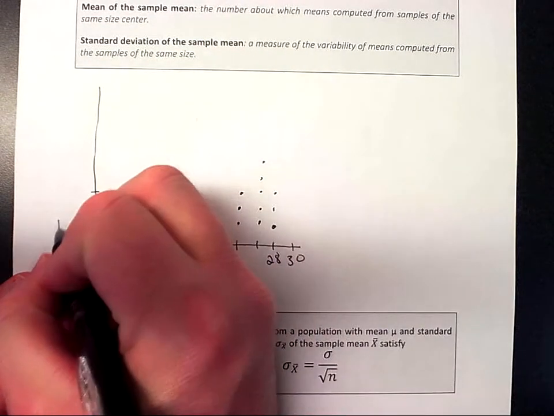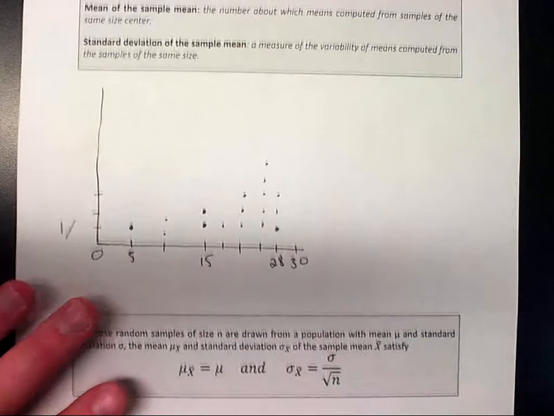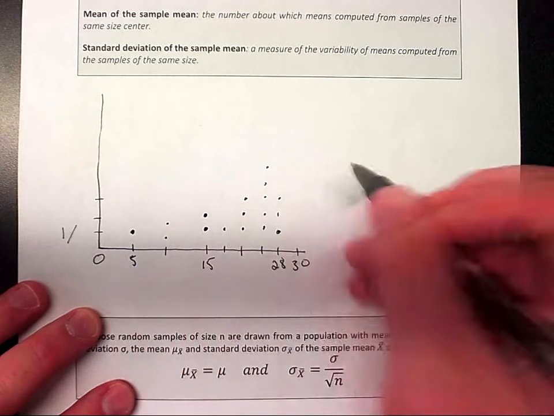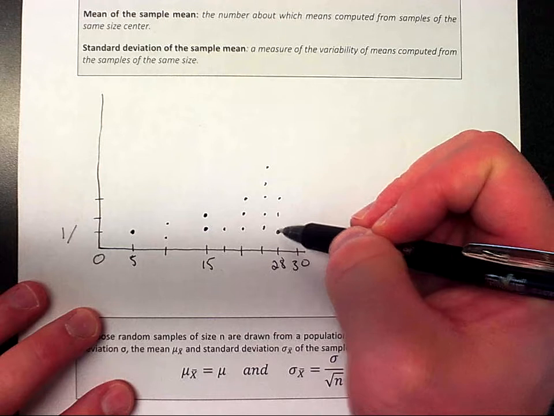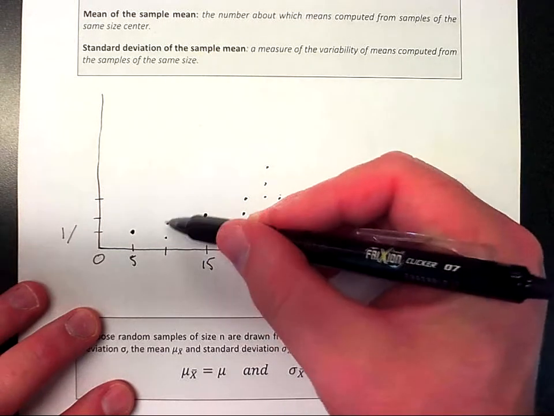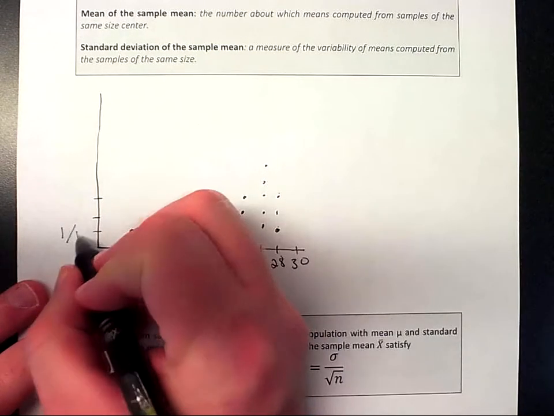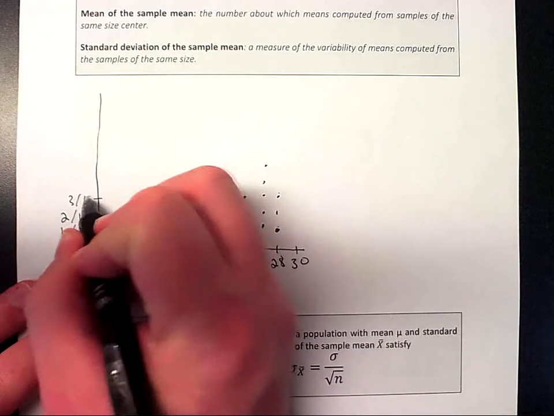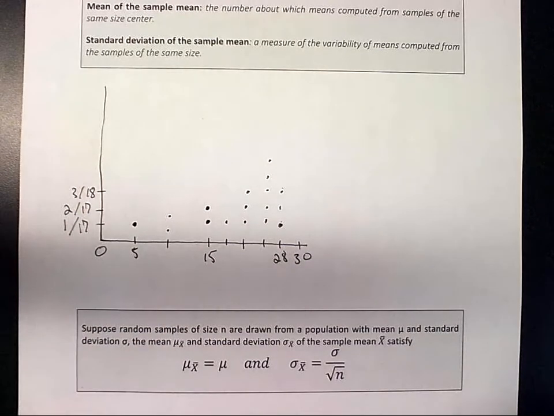If we wanted to make it into a relative frequency distribution, we could simply figure out how many dots we have here. Here we have 1, 2, 3, 4, 5, 6, 7, 8, 9, 10, 11, 12, 13, 14, 15, 16, 17. So this would be like 1 out of 17, 2 out of 17, 3 out of 17. And then this was going to be our probability distribution, right? Or what we've since been referring to as a distribution for short.